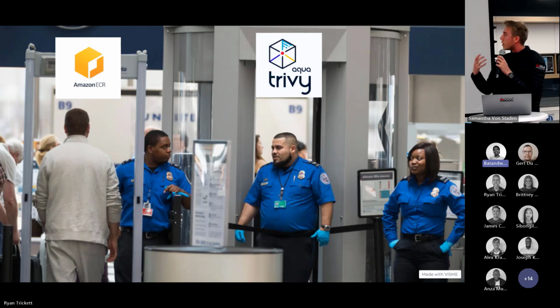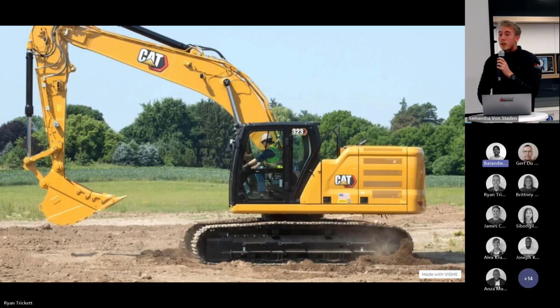This gives you a lot of oversight on that. And Trivy is exactly the same, but it's a Google product that doesn't necessarily force you into the AWS ecosystem. Then we need to operate the application while it's in the environment.